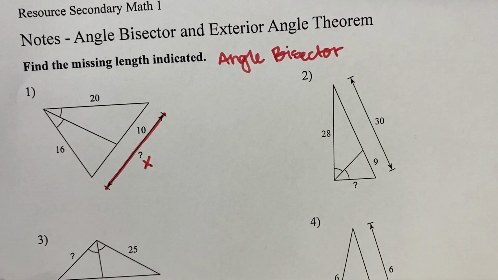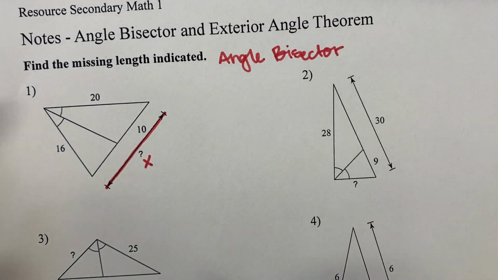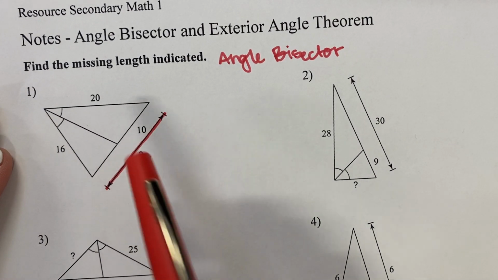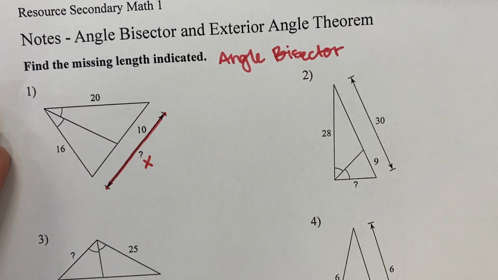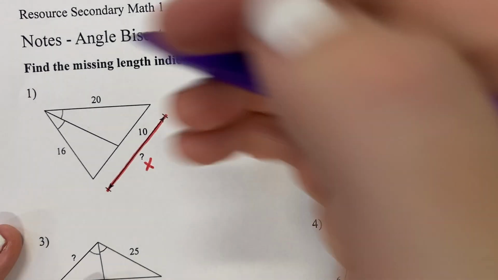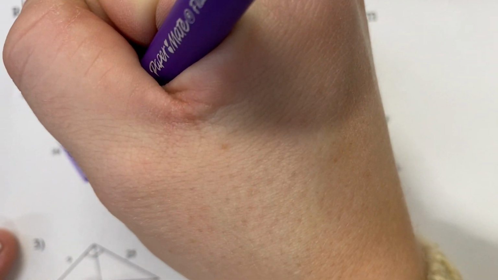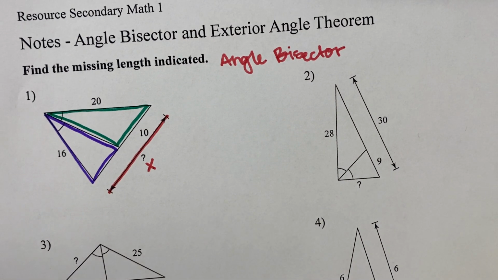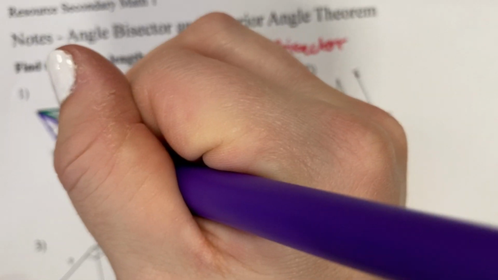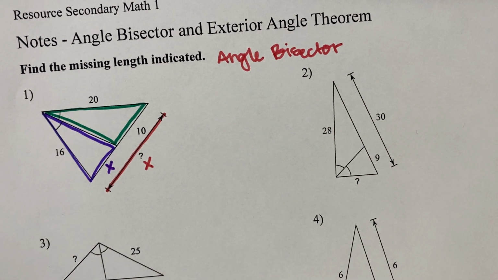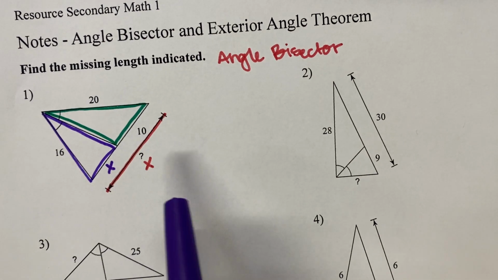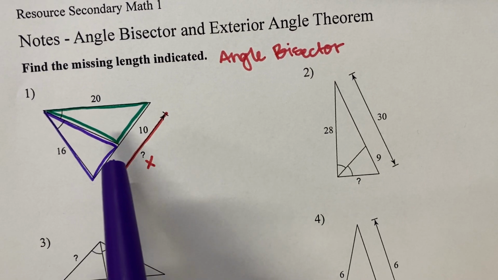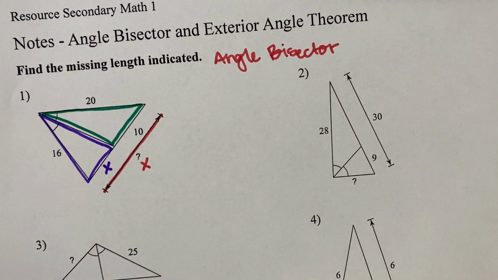We're going to call that x. Well, what we need in order to find x, and there's a couple ways to do this, what I'm going to do is actually find this missing side. So again, if you remember, if I split this into two triangles, my purple triangle and my green triangle, that means that I need to find the missing side for x, for my purple triangle. So I'm going to set up that proportion in order to find what that is. Then I can take that, add it to 10, which will give me my whole side.